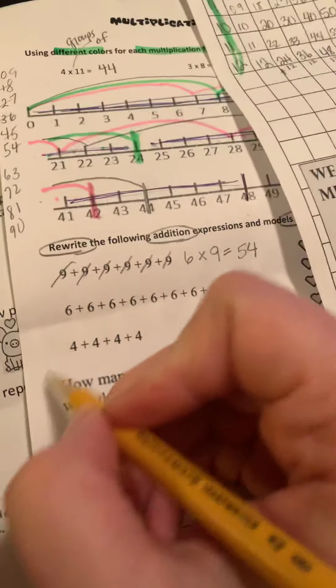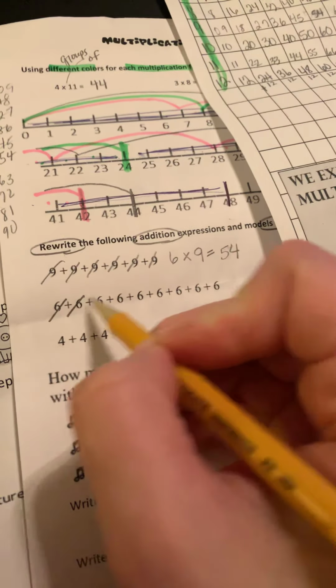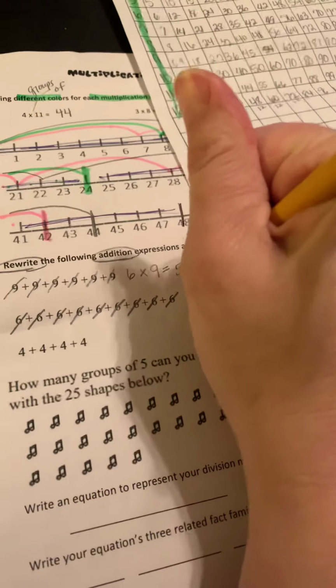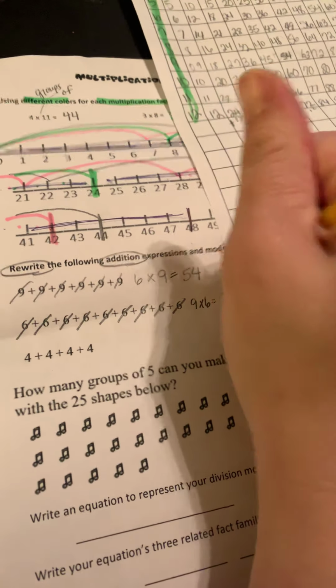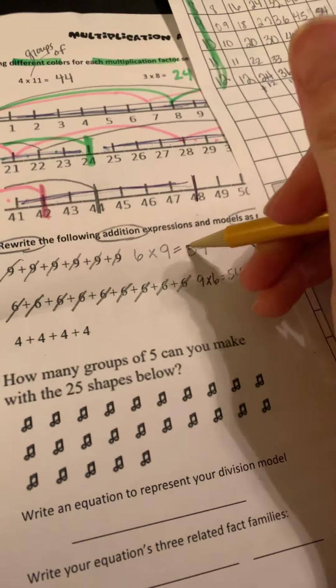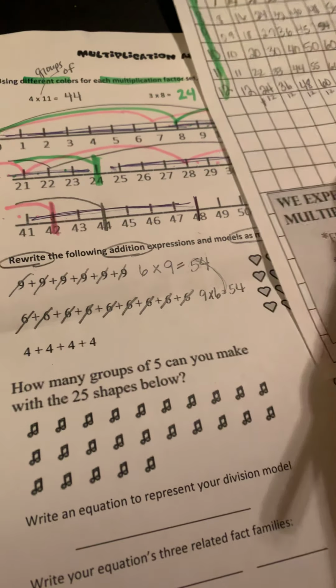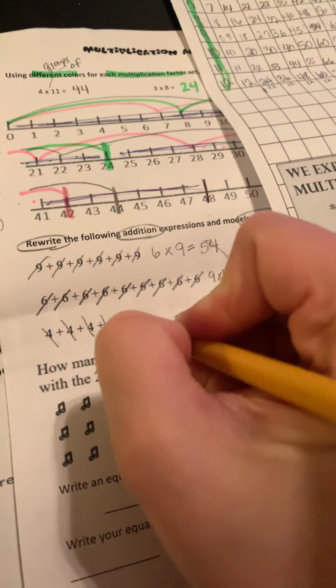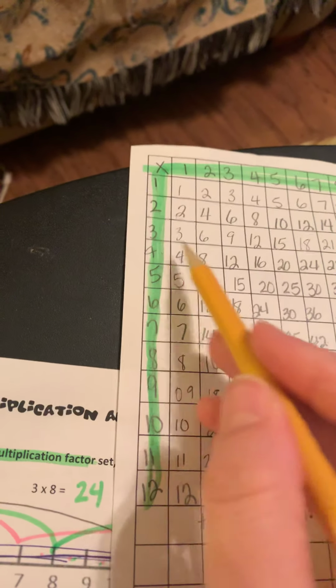All right, let's slash and count how many 6s. 2, 4, 6, 8, 9. We have 9 groups of 6, which is 54. What do we call that? A fact. That's part of a fact family. 1, 2, 3, 4 groups of 4. 4 fours is 16.